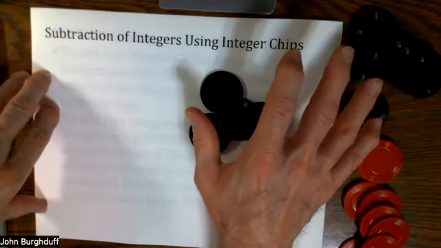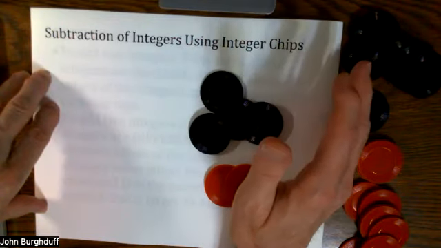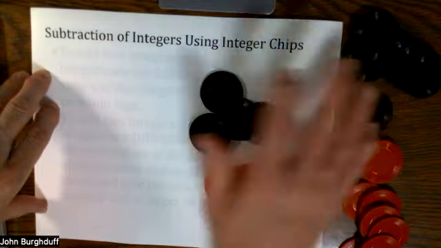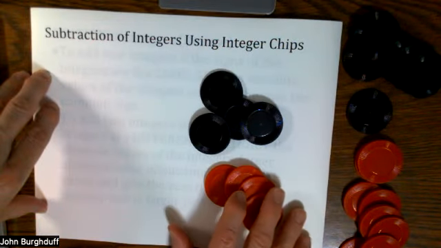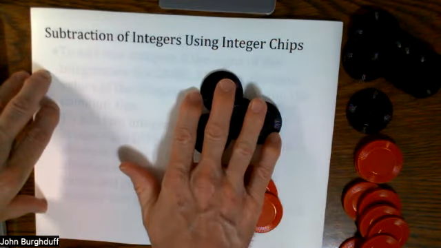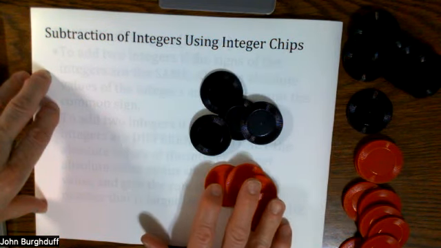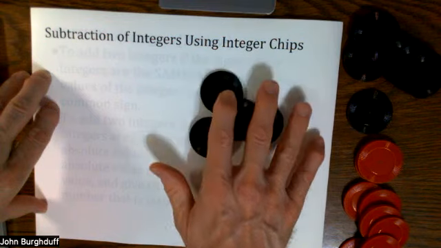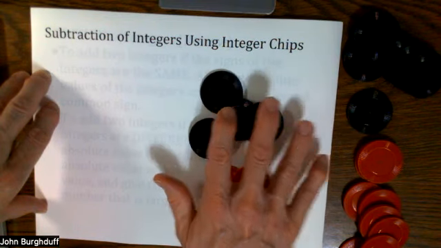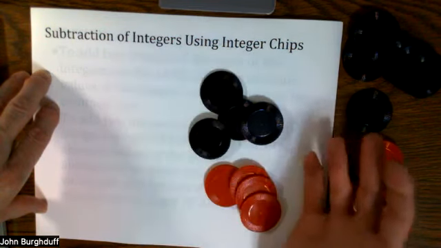In those commercial chips, the yellow represents positive and the red represents negative. I kind of like using black and red. Black is going to represent positive, red is going to represent negative. And these little poker chips are really inexpensive to get if you can't get a hold of the commercial integer tokens.